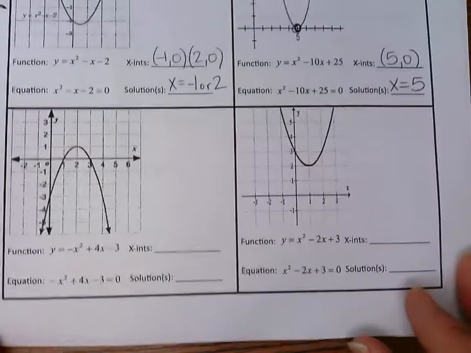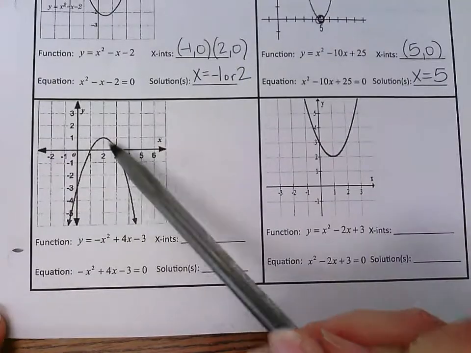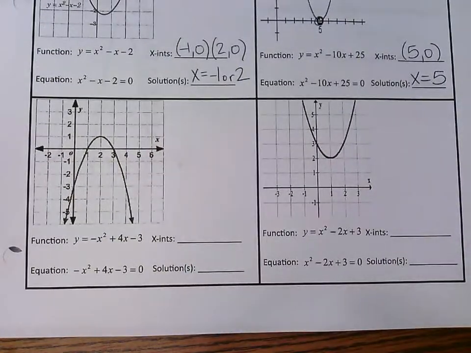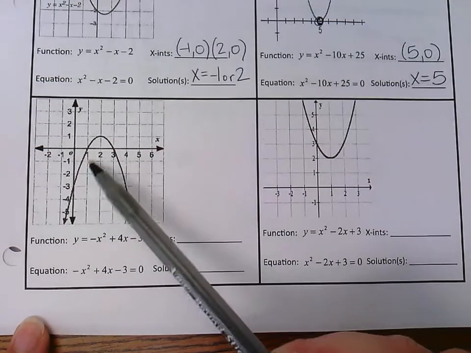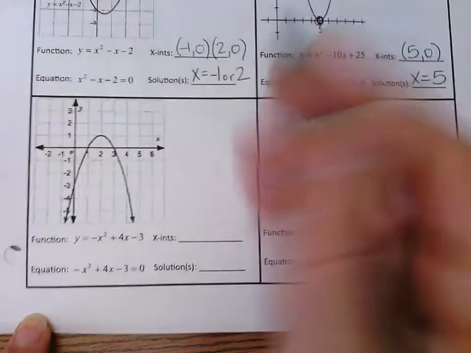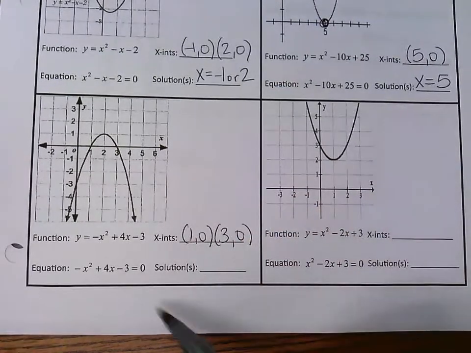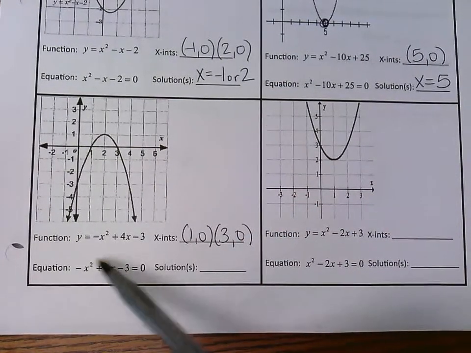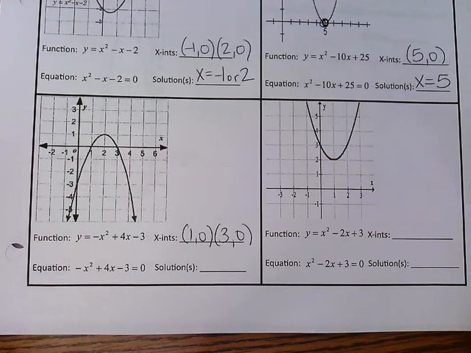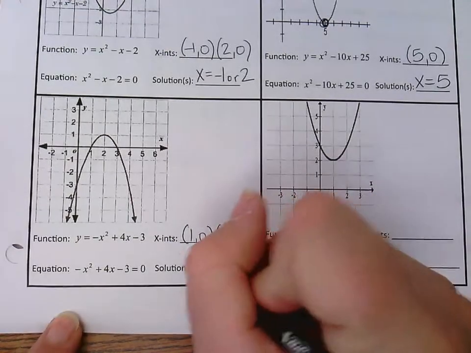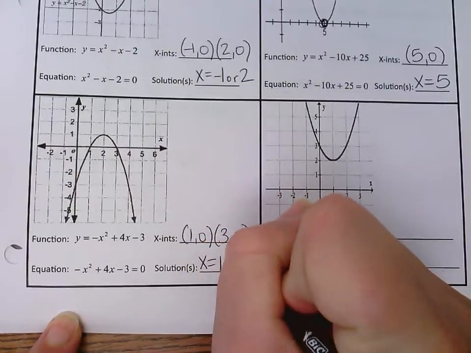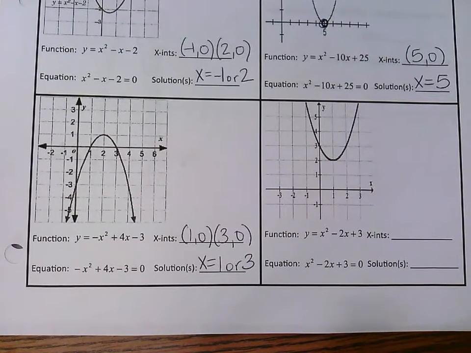The next function happens to be a concave down parabola. Hopefully on your performance task, your a value was negative because it had to be concave down. So it has x-intercepts at 1 and 3. So (1, 0) and (3, 0), which means when I plug in those numbers in my equation, I get 0 as an output. So x is 1 or 3 are my solutions.